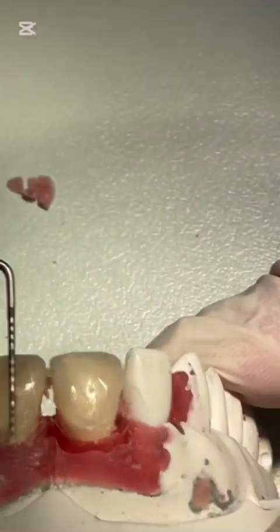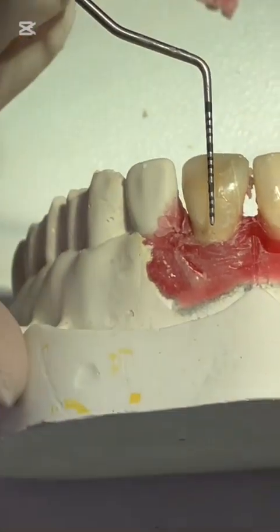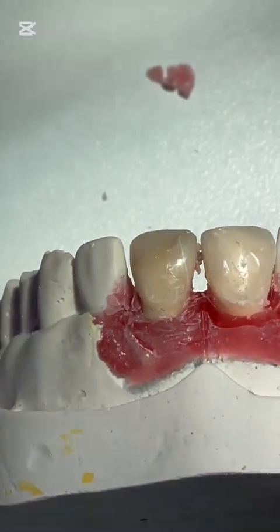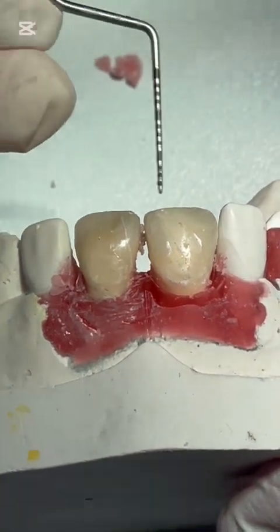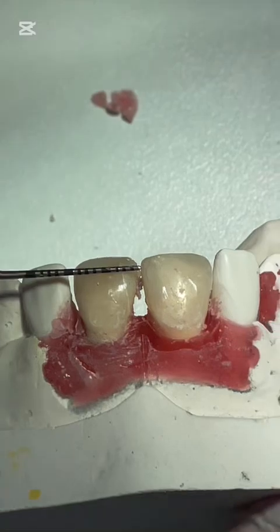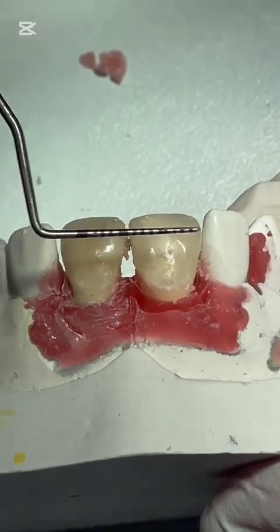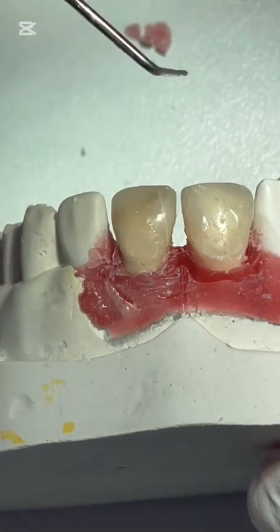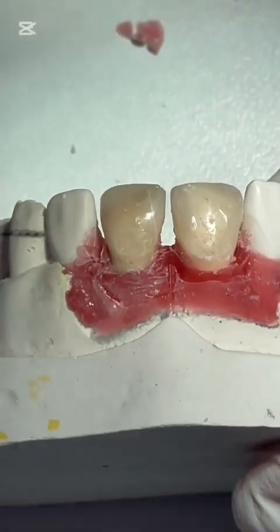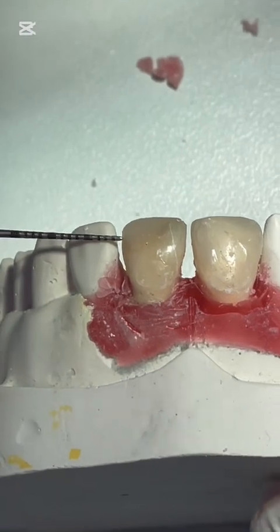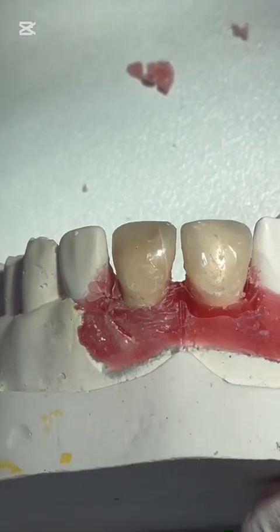What about this one? I want it to be exactly the same. Here the length is 10, so I will increase it incisally like the other tooth. What about the width? What we said it was 8, we should make it 11. I have to calculate here. It's almost 1, so I need 1 more millimeter.